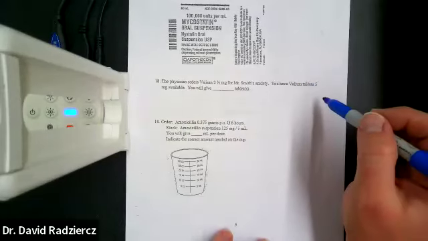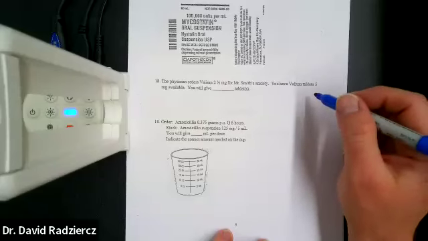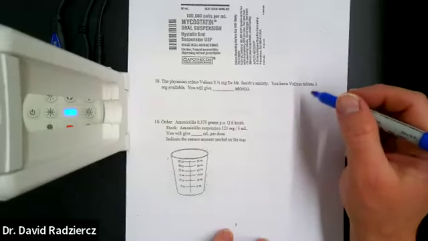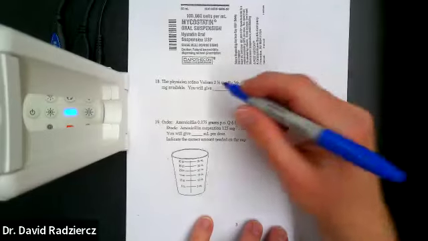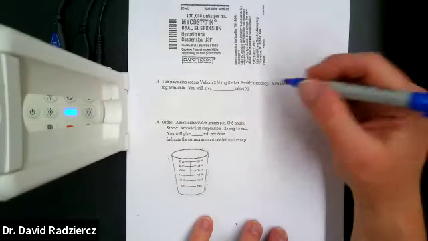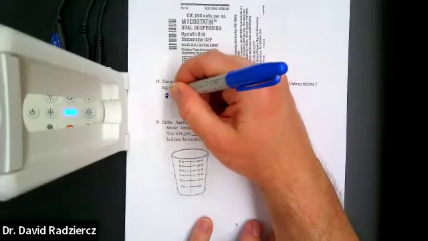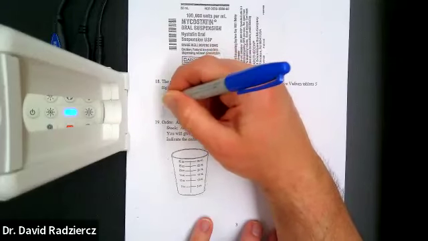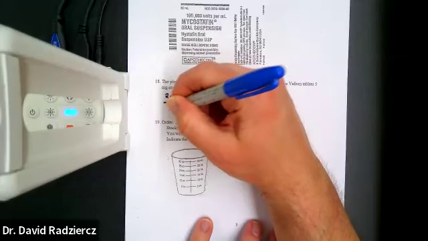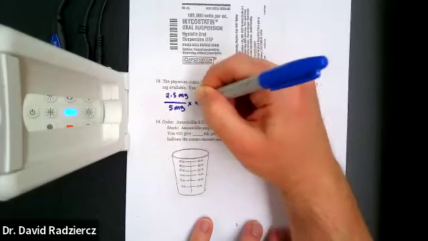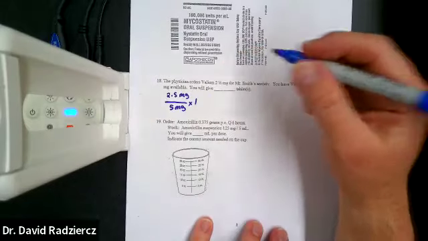But sometimes they won't give you a label. Sometimes they'll just tell you this is what you have available. So for this one, if I'm writing this out, doing ordered over available, I'm going to write 2.5 milligrams over my available, which is 5, times my 1, and it's a tablet.